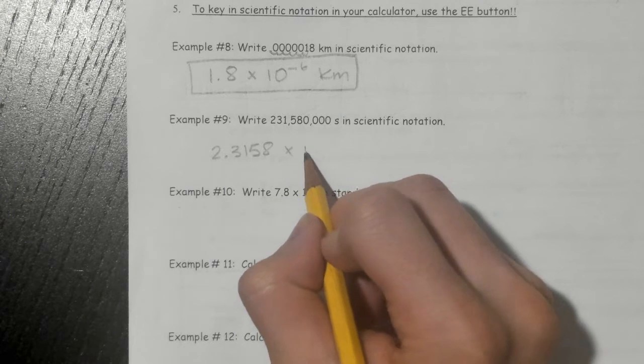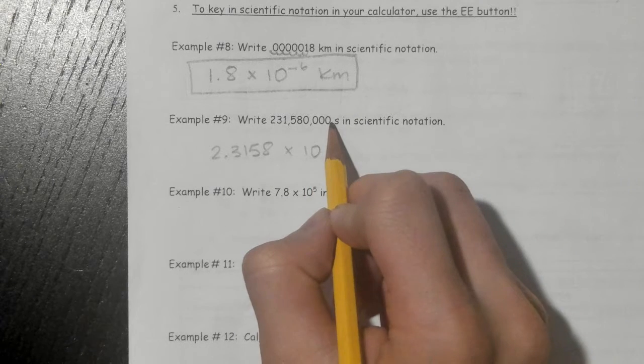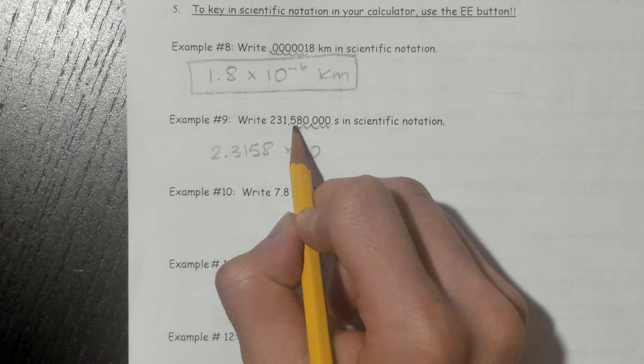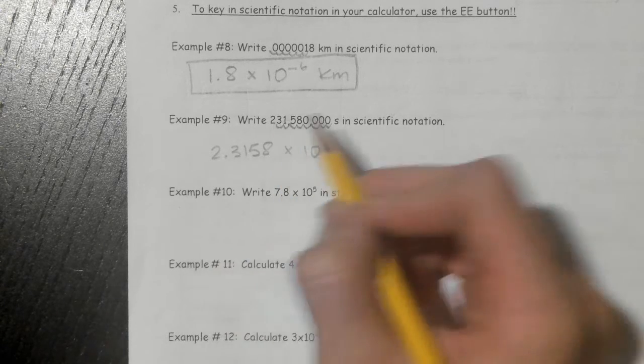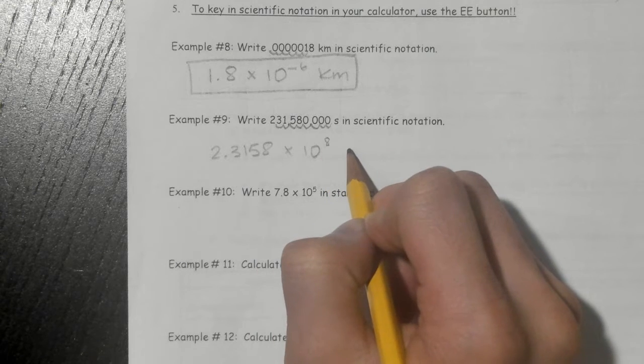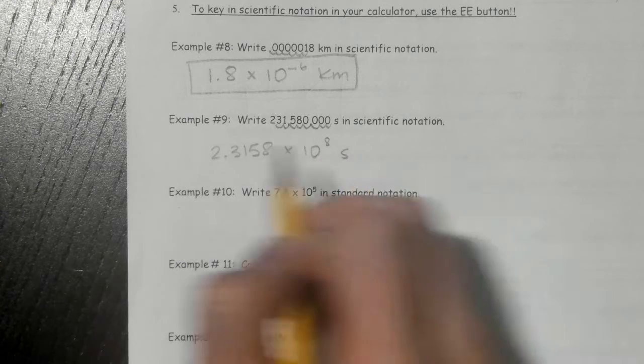Next, I'm going to do multiplied by 10. And let's see how many spots I have to move. 1, 2, 3, 4, 5, 6, 7, 8. And since it's a big number, it's going to be +8. And never forget, put your units.